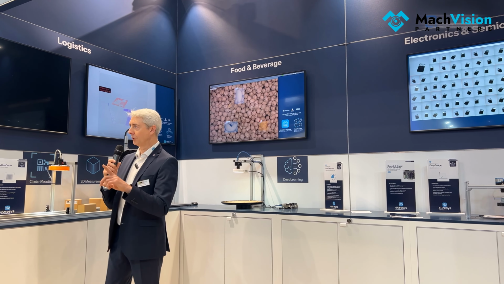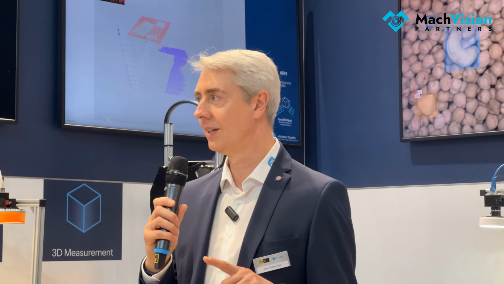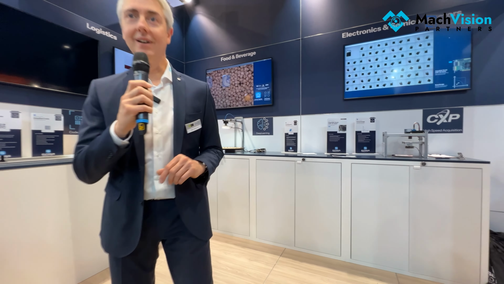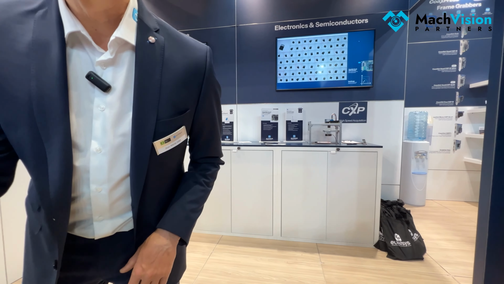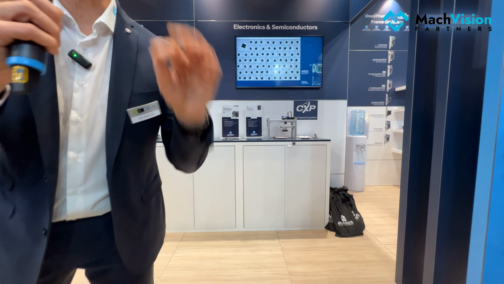I have a question for you. Why do you think that deep learning is well adapted for the food industry? Do you have any reason? Yeah? Oh, because it has high variation, very high variation. Exactly. This is exactly the reason.